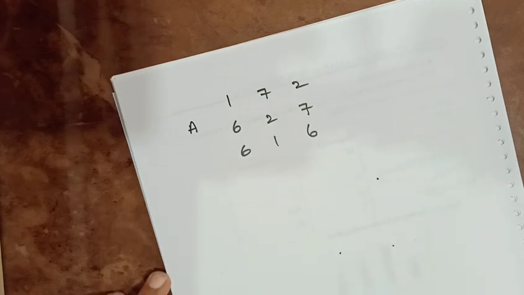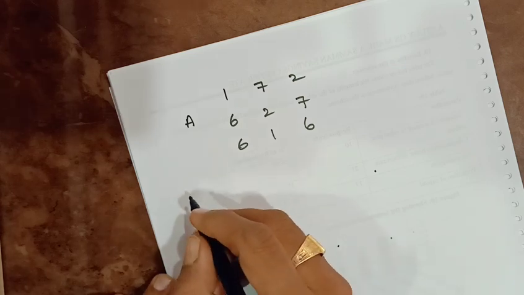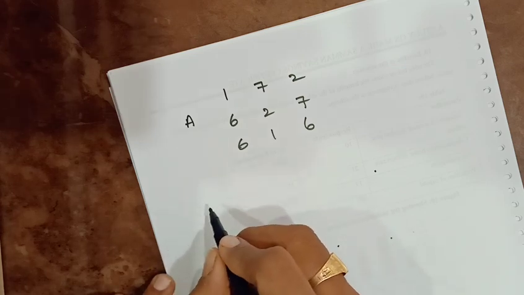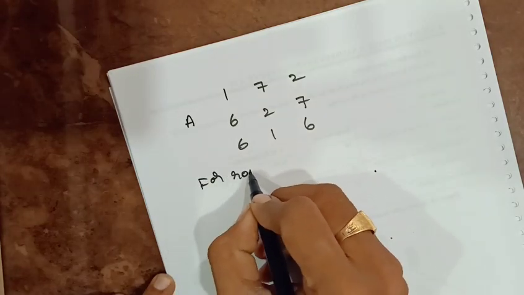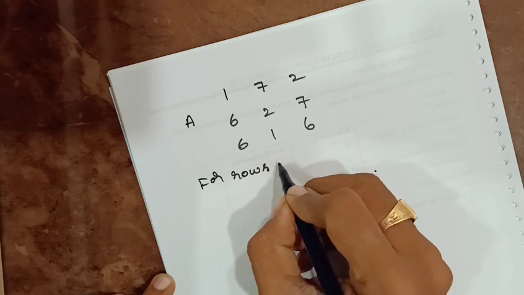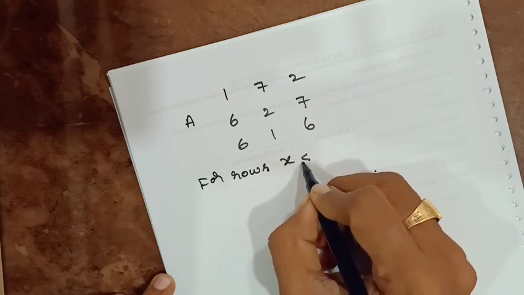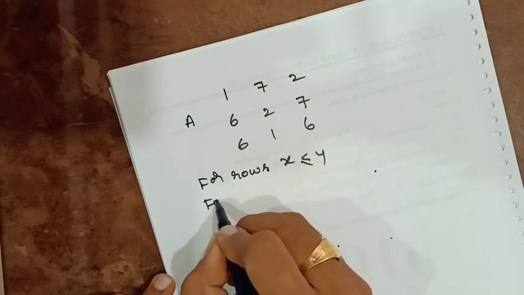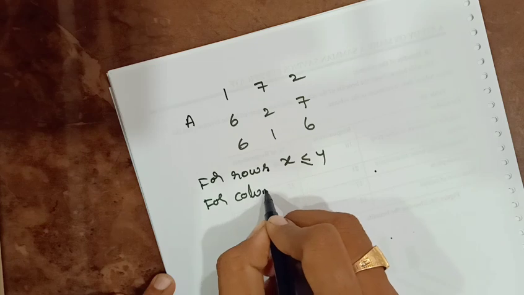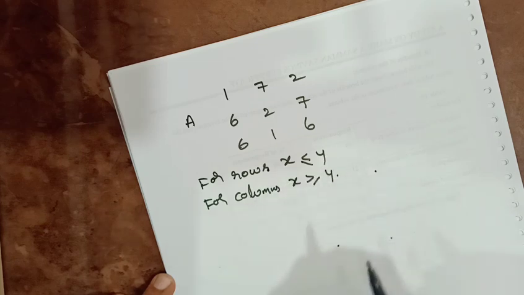So before solving the game, the dominance property for rows should always be x less than or equal to y, and for columns x greater than or equal to y.